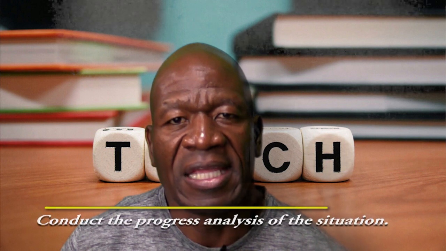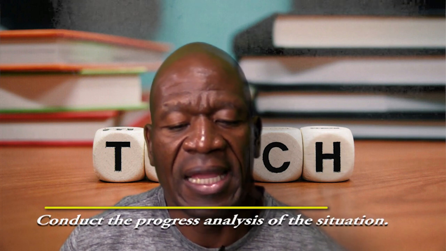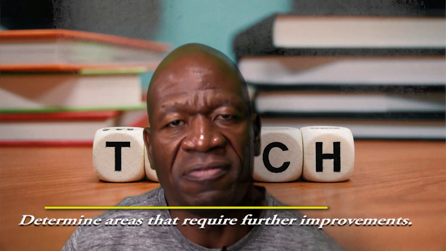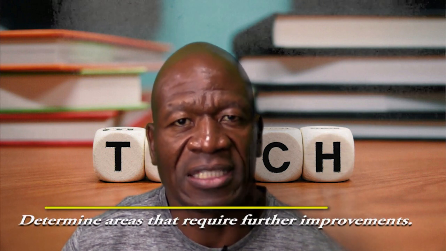So the progress analysis of the situation will have to be conducted to ensure that if the struggling learners don't show any improvement, there will be a need for us to revise areas that require further attention in terms of how the learners have fared in the individualized support plans that we have put in place to assist them.